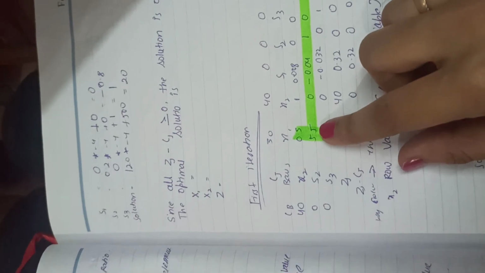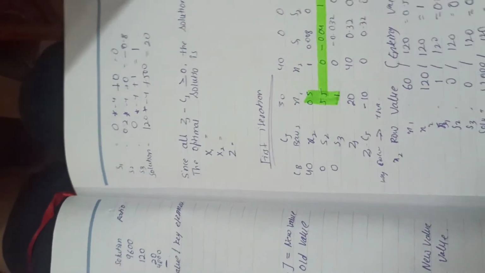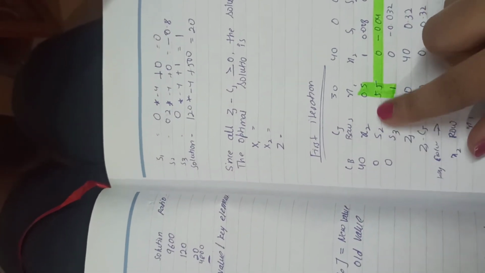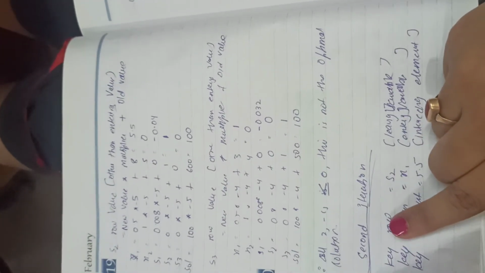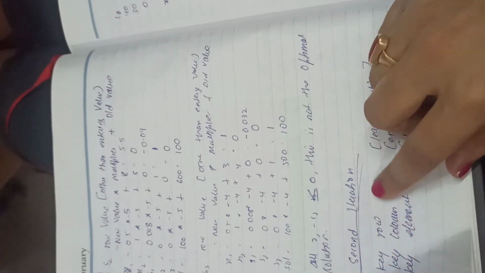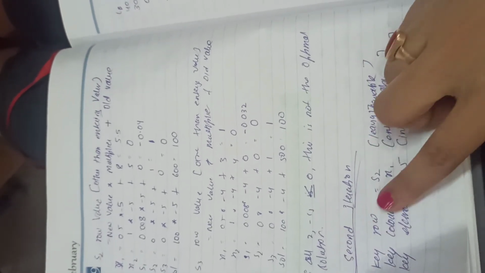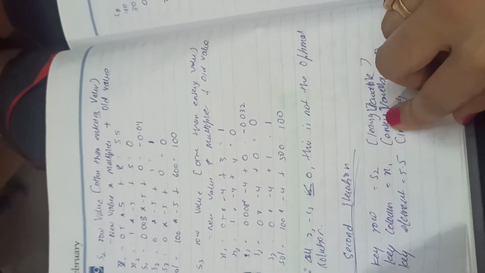That is 5.5, the point of intersection, that is our key element, and we have the key row as s2 and key column as x1. So with the same thing we have written that second iteration, that is nothing but the second table we are going to draw, since we have not arrived at the optimal solution. And now we are going to write it again. Always remember that key row is nothing but the leaving one, key column is the entering one.